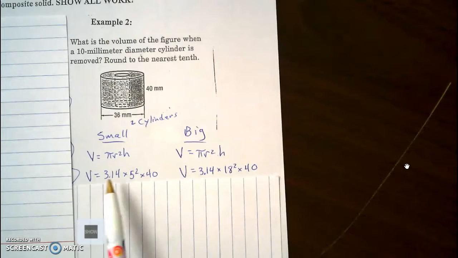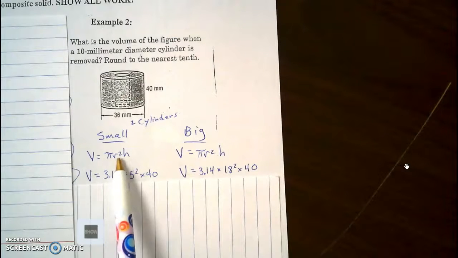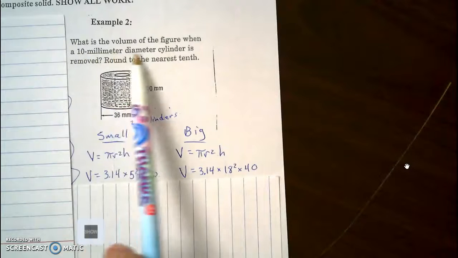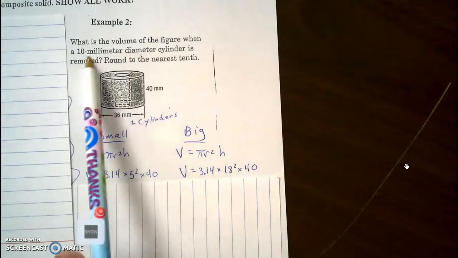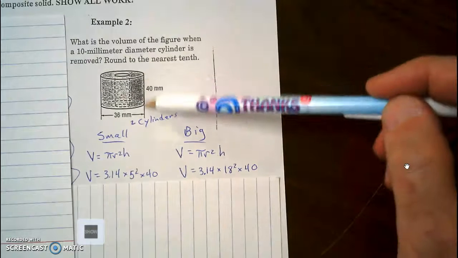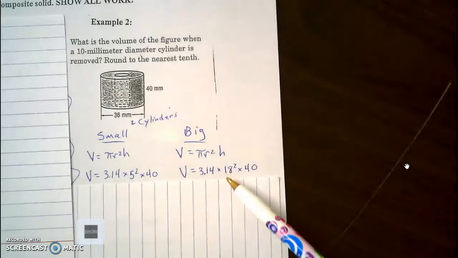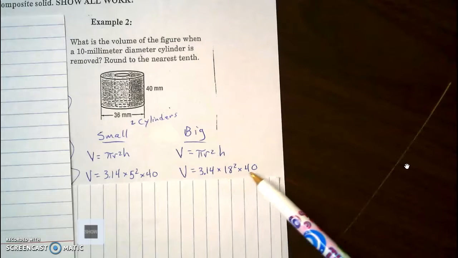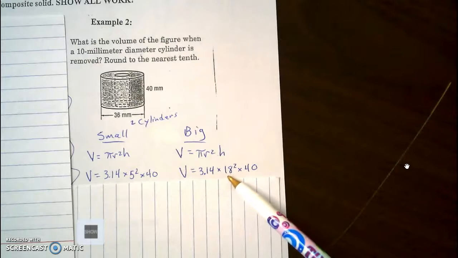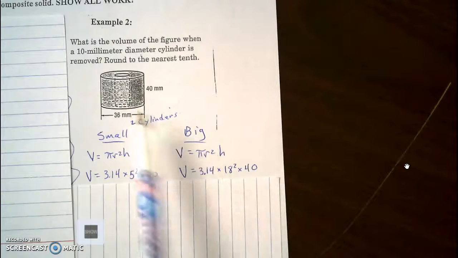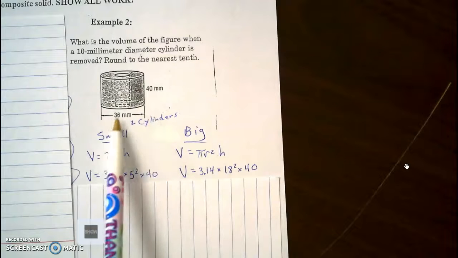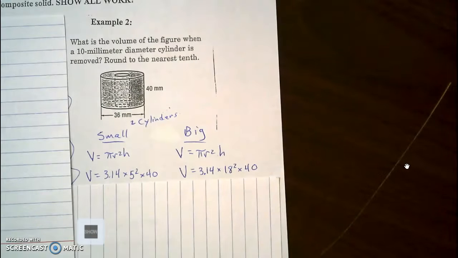And let's look at the small one first. Pi, 3.14. The radius is 5, because it says up here it has a 10 millimeter diameter. So I divided that 10 by 2 to get a radius of 5. The height is 40 for both of them actually. So the big cylinder looks similar, the setup, right? The height is 40, pi. Now its radius is 18, because the diameter is 36. So I divided 36 by 2. That's where that came from.